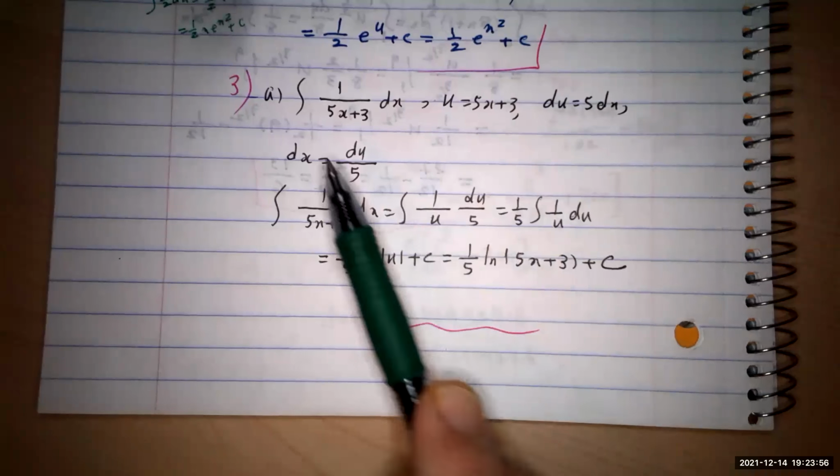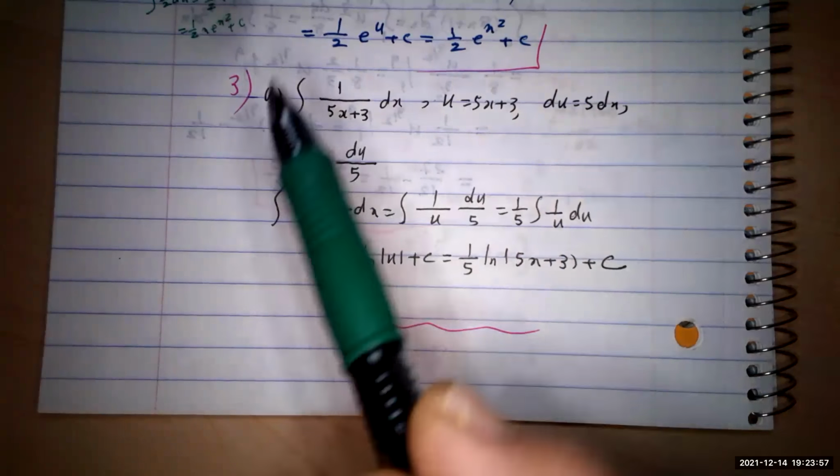The next one is this one. Since there is no power here, we take u equal to 5x plus 3, and you just simplify it, 1/2, 1/5. Everybody got this one right, which is very good. This quiz will be totally repeated on the final. So this is number 2.